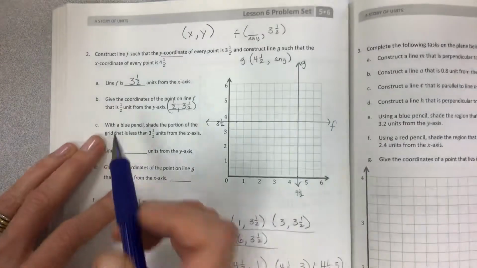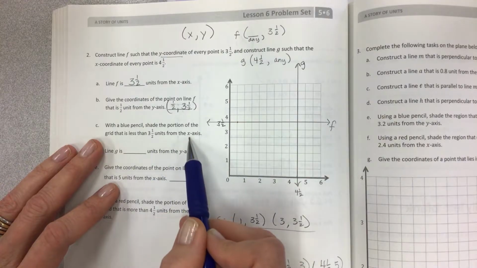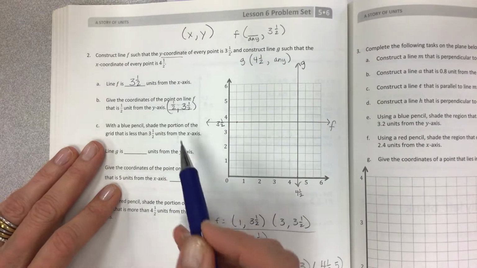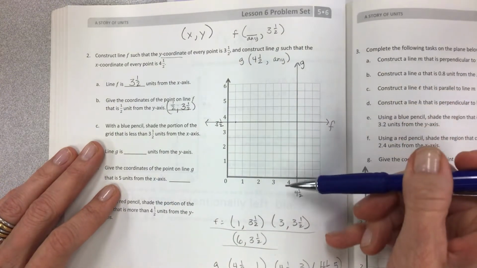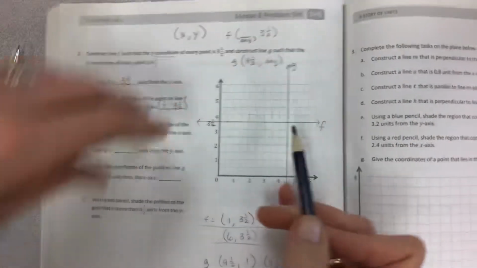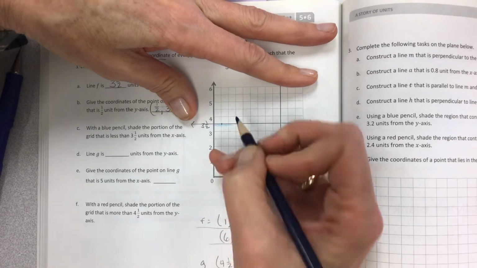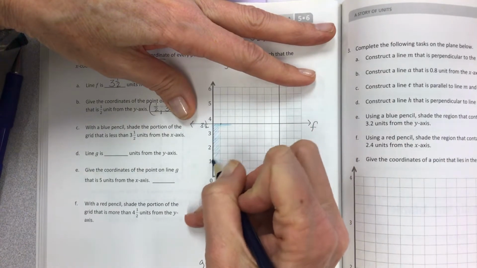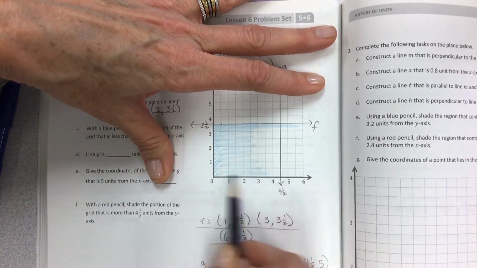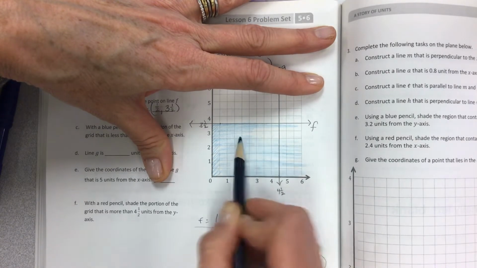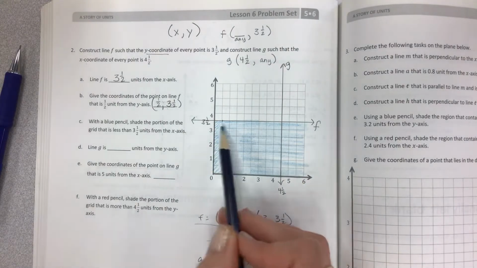So that matches. With a blue pencil, shade the portion of the grid that is less than 3.5 units from X. Okay, less than 3.5 from the x-axis. Less than 3.5 is going to be, I gotta go faster, anything below 3.5 on this whole grid. Okay, anything below 3.5 gets shaded, so shade the whole bottom half.